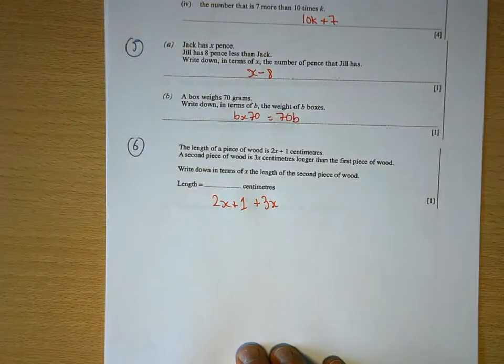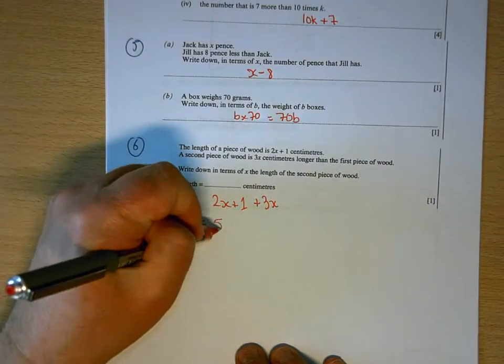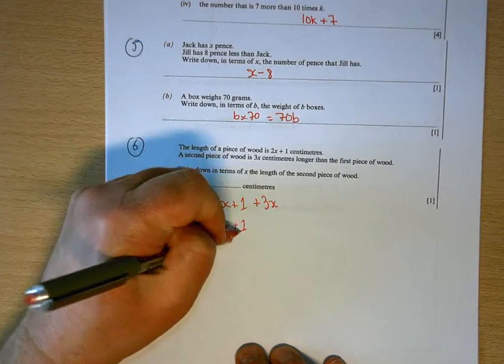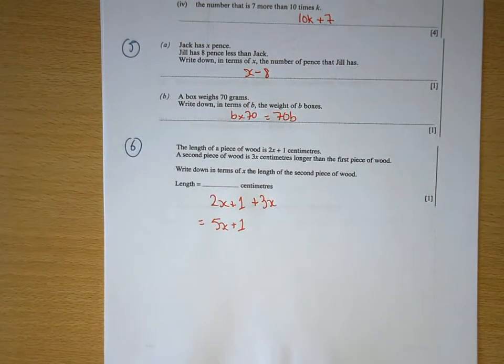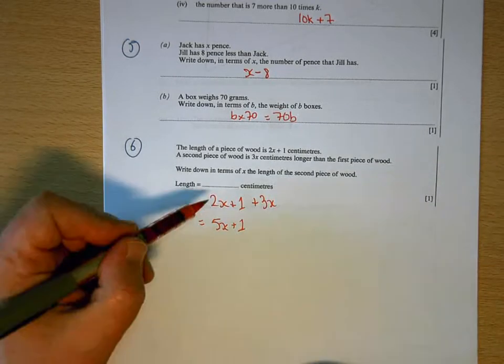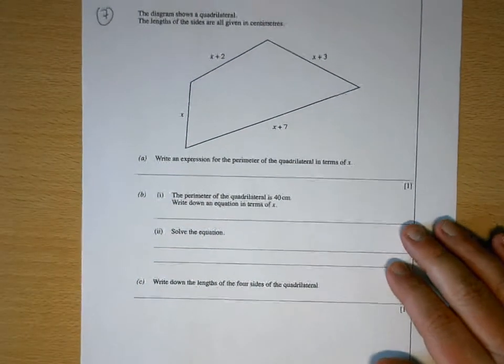And we can simplify that because we've got a 2x and a 3x there, which is going to be 5x, but the plus 1 just stays as it is because there's no other numbers on their own to add to it. So that one is a little bit different again because we've got an algebra that we can simplify. And that's the same in the final question in this bundle.